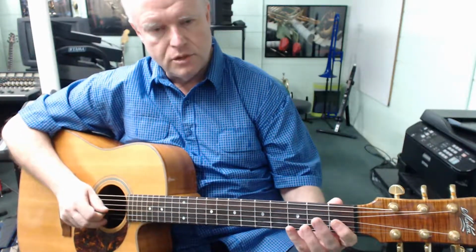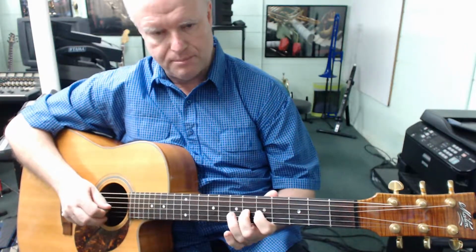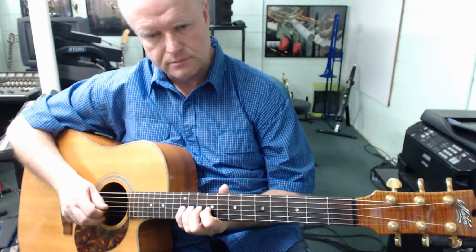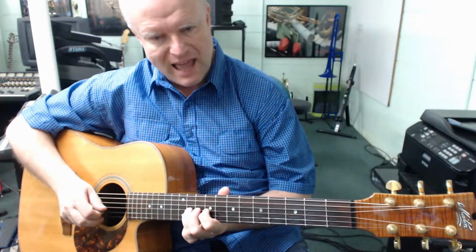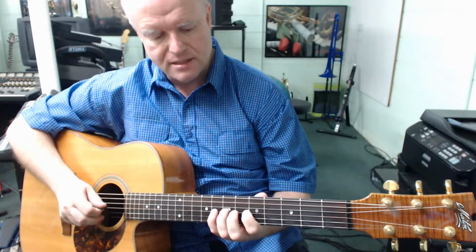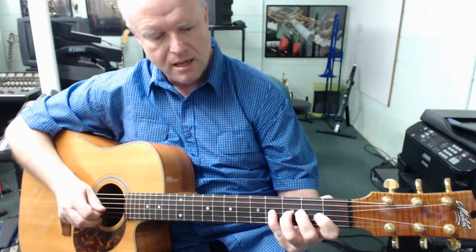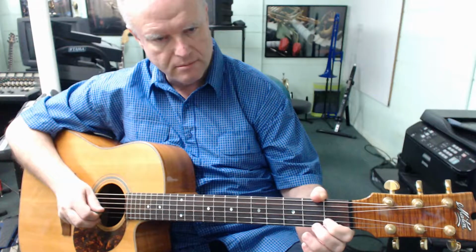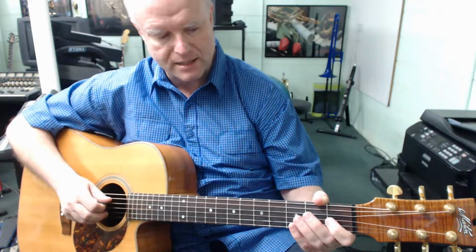Okay, let's move forward to the third string now, the G string. So G, G sharp, A, A sharp, B, C, C sharp, D, D sharp, E, F, F sharp, G. In reverse order we will have G, G flat, F, E, E flat, D, D flat, C, B, B flat, A flat, G.